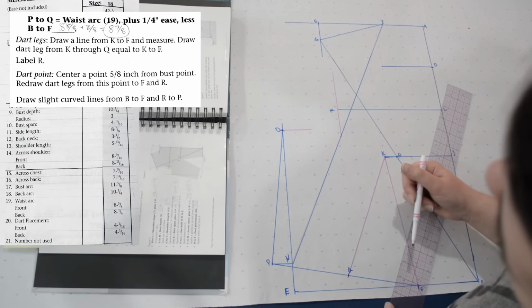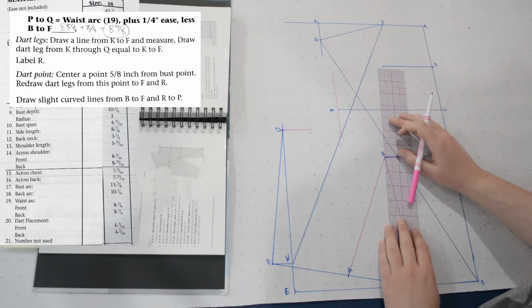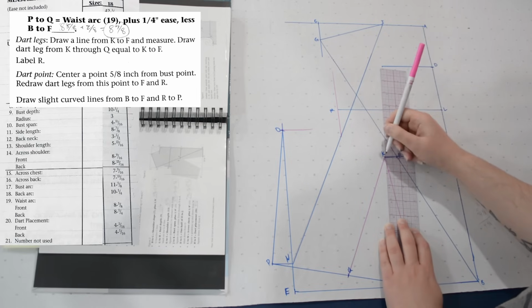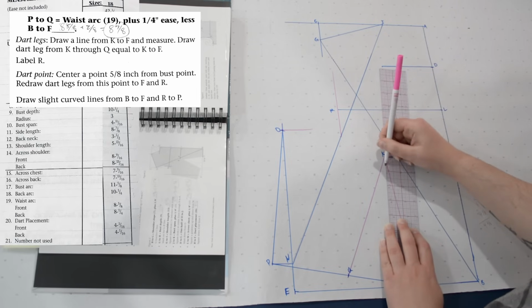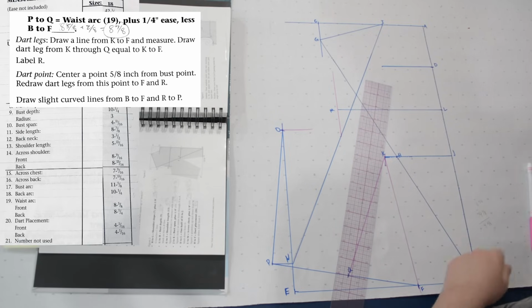Dart point. Center a point 5/8 inch from bust point. Redraw dart legs from this point. So 5/8 down. They're considering this the apex, K. So 5/8 down here, basically, and they want me to draw my dart legs in from that point.